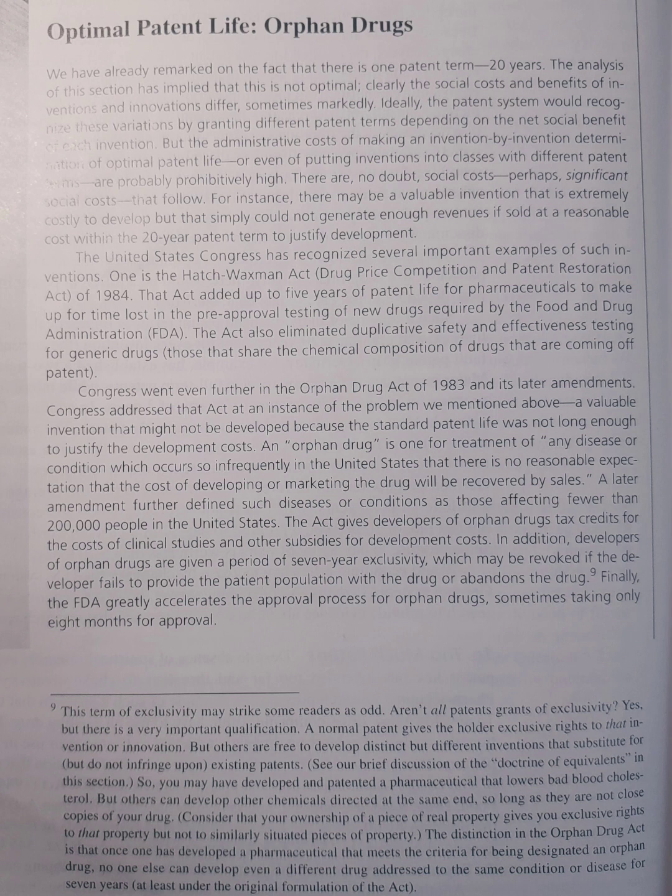Congress went even further in the Orphan Drug Act of 1983 and its later amendments. Congress addressed in that act an instance of the problem we mentioned above, a valuable invention that might not be developed because the standard patent life was not long enough to justify the development costs.